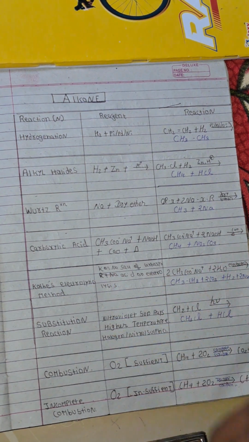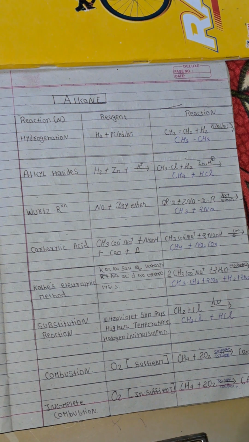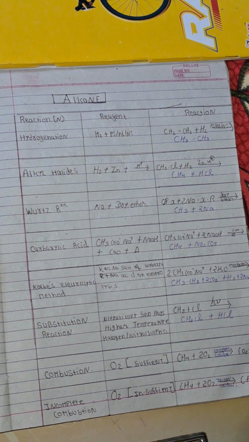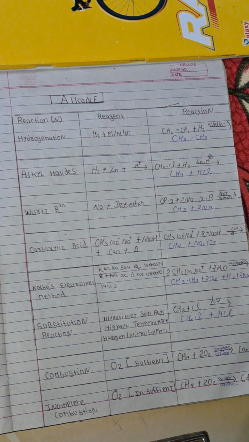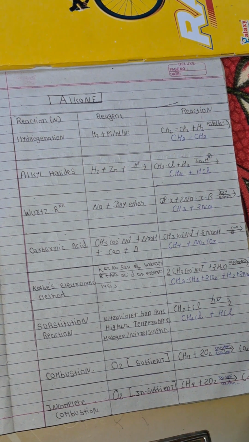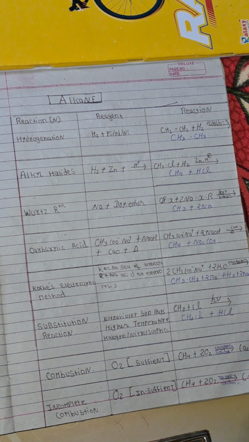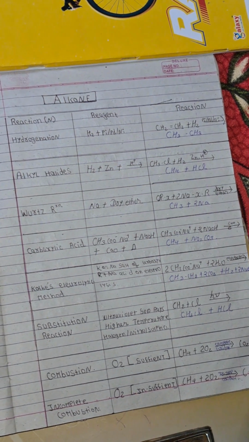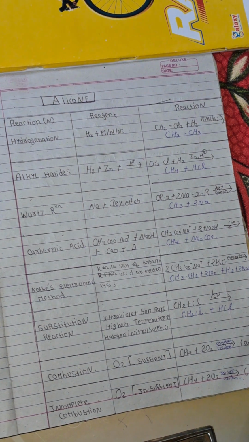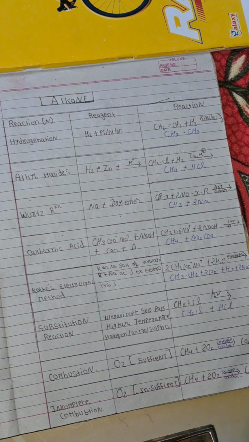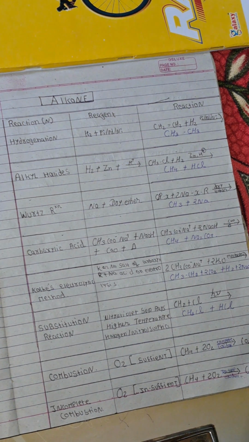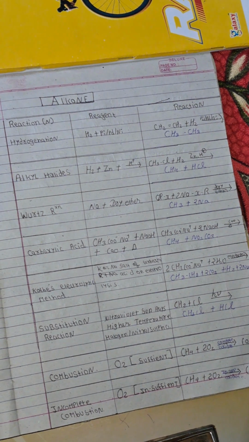Here the fifth reaction is the Kolbe electrolytic method. Potassium or sodium salt of carboxylic acid on electrolysis gives alkane. The reaction is here: the sodium salt of carboxylic acid is reacted with water and electrolysis is done. We get ethane plus carbon dioxide plus hydrogen plus sodium hydroxide. If anyone asks how many products we get in Kolbe electrolysis, we have to answer that 4 products, which are ethane, carbon dioxide, hydrogen and sodium hydroxide.